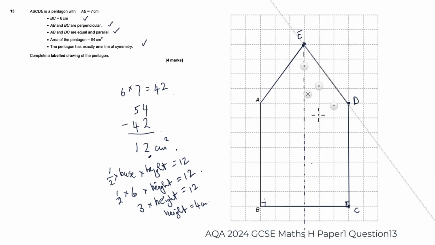And there's the fifth side. So this is a pentagon, and we've taken account of all the pieces of information that are given. All 5 vertices of this pentagon are labelled according to the name A, B, C, D, E.